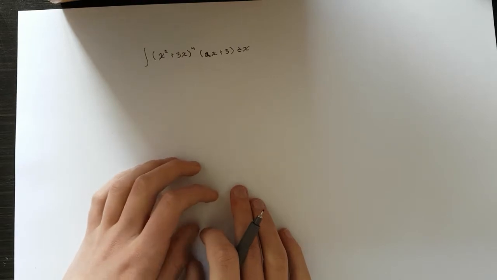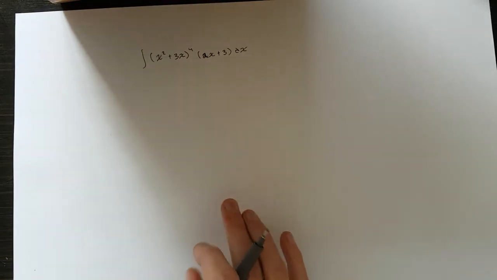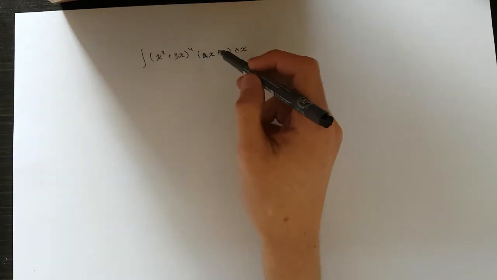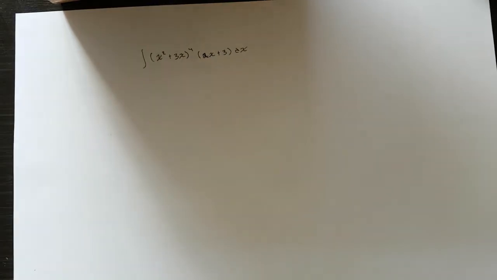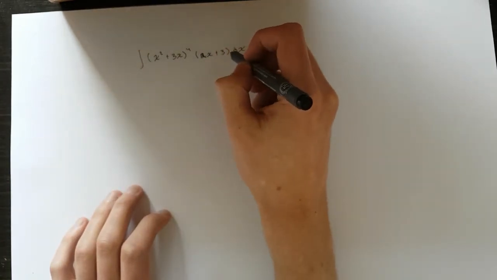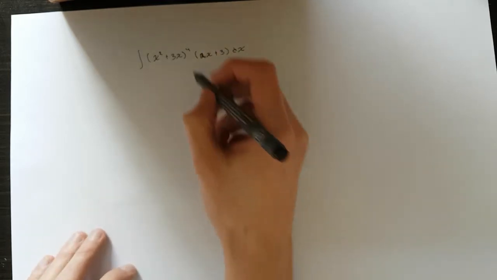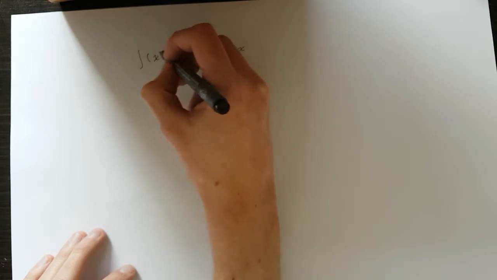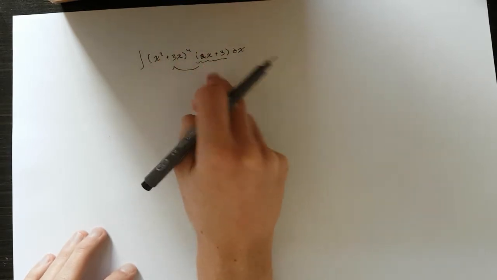There's a pattern in substitution integrals: there's usually one term that is the derivative of another one. Here you can see that this one is the derivative of this one, because if you take the derivative of this, you're going to get that.